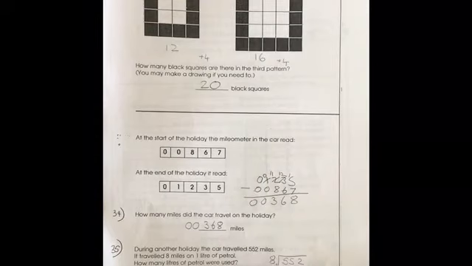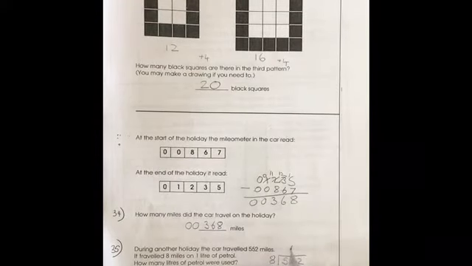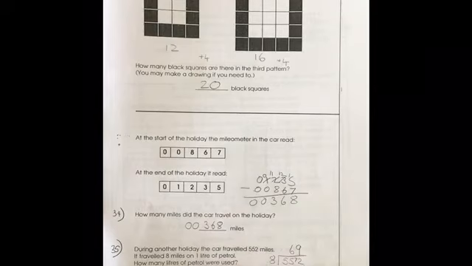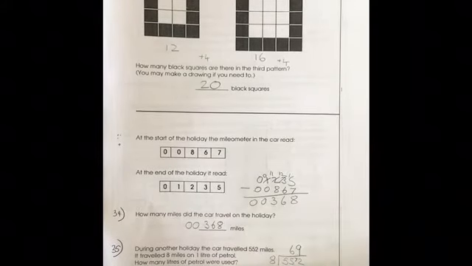So 8 into 5 won't go, so we can look at 55. 8 into 55 will go 6 times, because 6 eighths are 48. If I tried 7 eighths are 56, that's too big. I've only got 55, so it'll have to go 6 times, and then I'll have a remainder of 7. And that now leaves me 72. And 8 goes into 72 exactly 9 times. So the family used 69 litres of petrol.